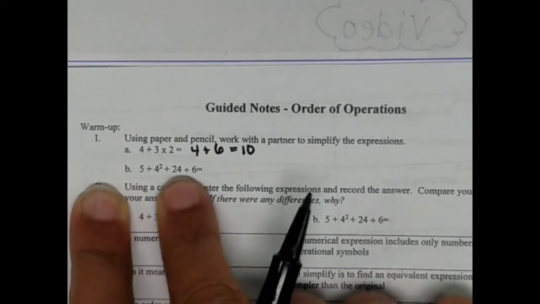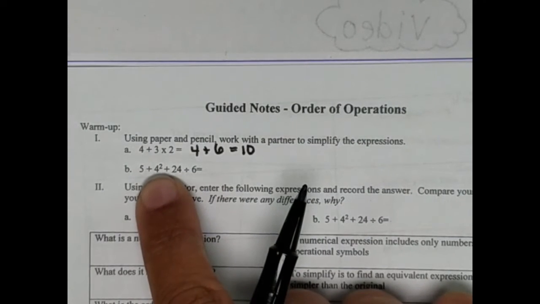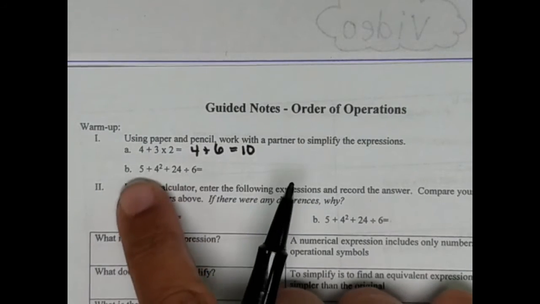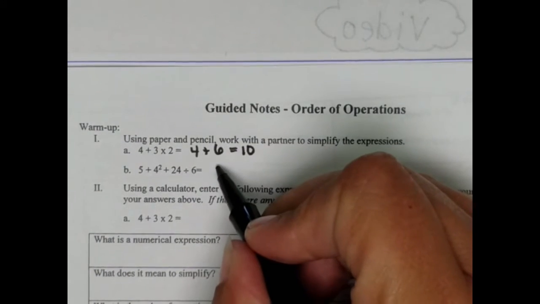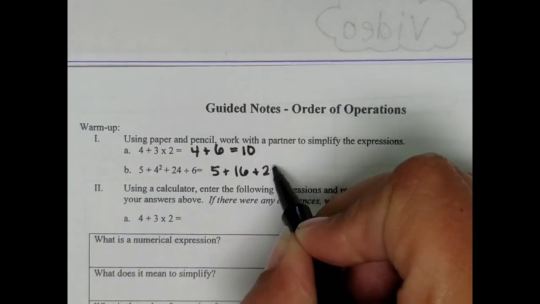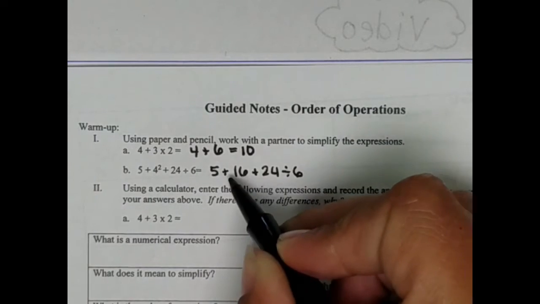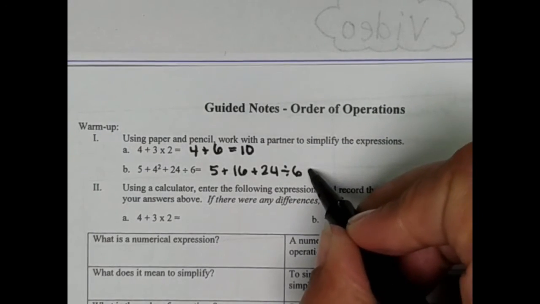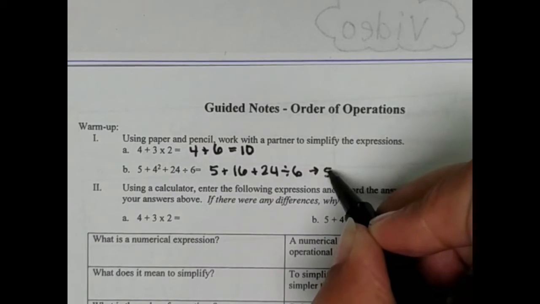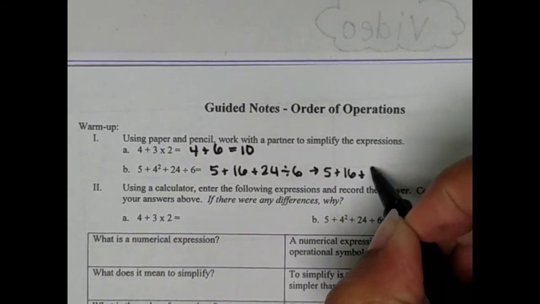Next, if you look through the expression, it looks like exponents is going to be our strongest. And then comes our division and then our addition. So let's go ahead and simplify a little bit. So 5 plus 16 plus 24 divided by 6. Again, I'm going to do division next because that's stronger than addition. So now I have 5 plus 16 plus 24 divided by 6 gives me 4.